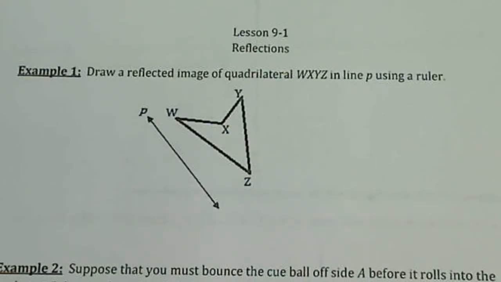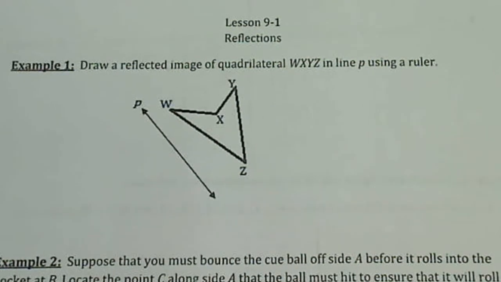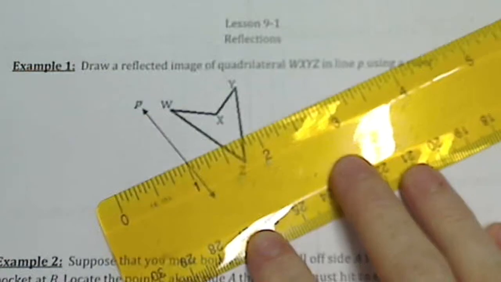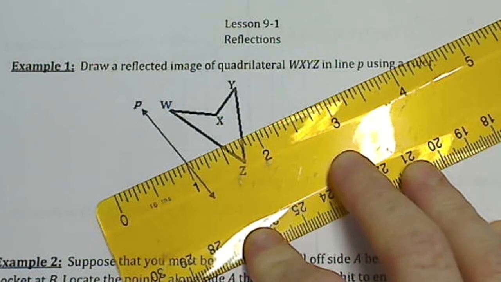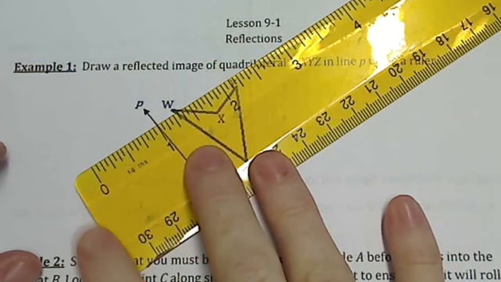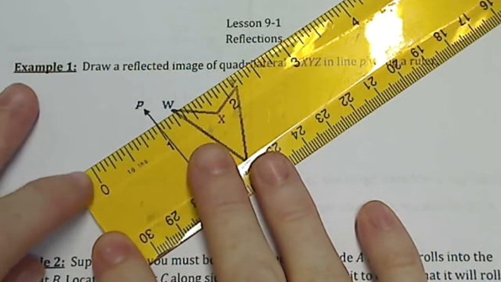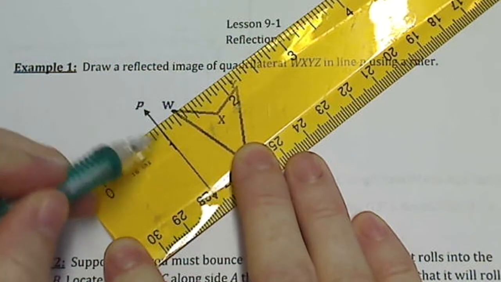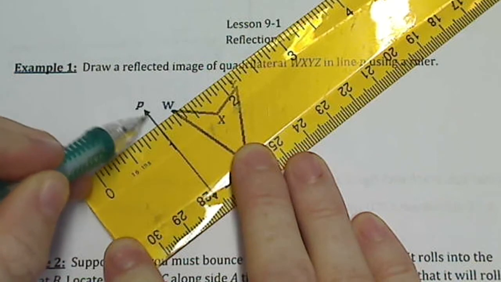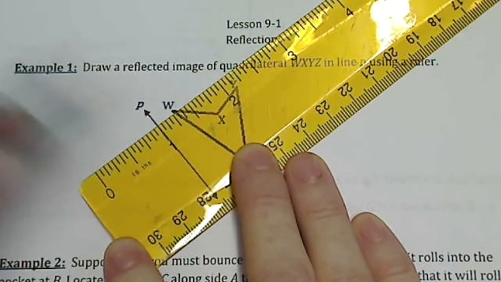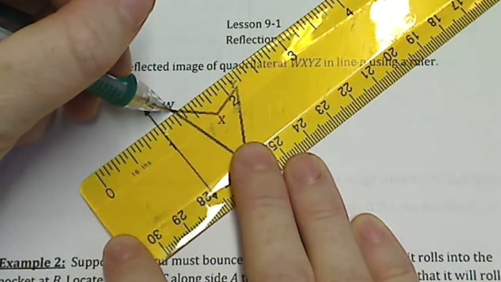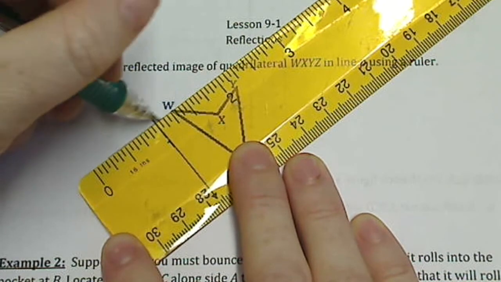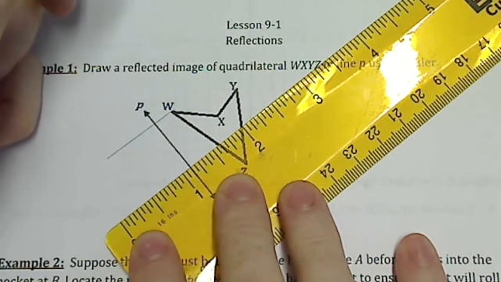So, in example 1, we're going to draw a reflected image of this quadrilateral using a ruler. We're going to take our handy dandy ruler, with the inches side, and take one of our points, let's say point W, and align our ruler so it's perpendicular to our line P. I know that it's perpendicular because I take this inch mark and line it up along the line of reflection. And I'm just going to take my pencil and lightly sketch a line so that it's perpendicular.